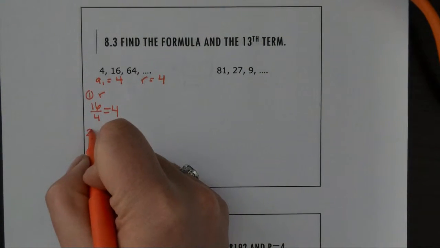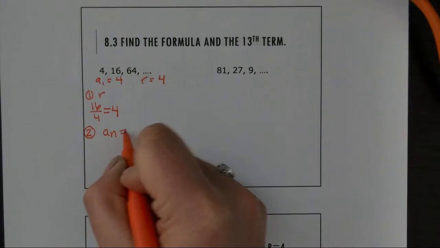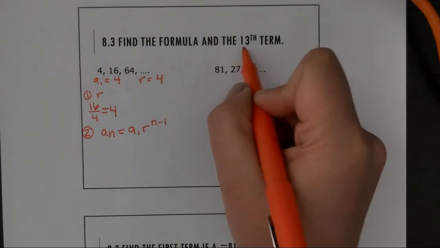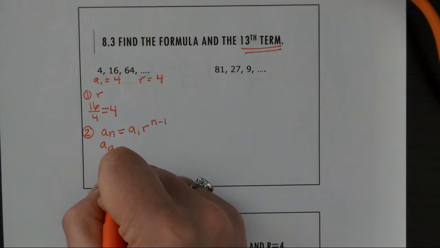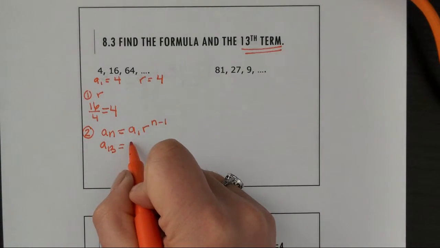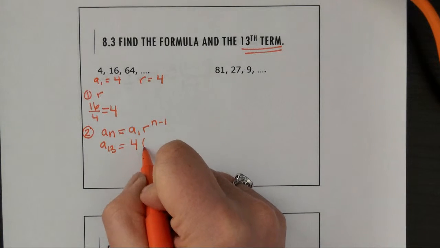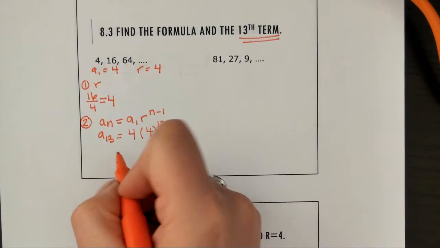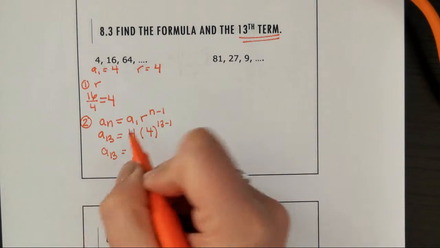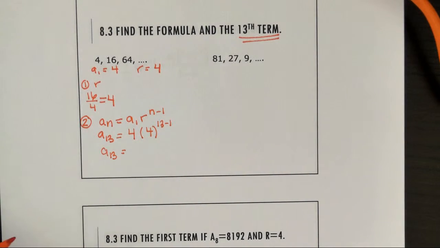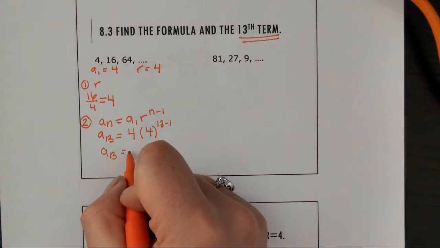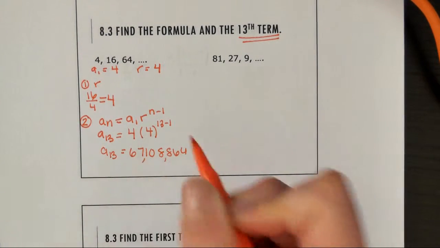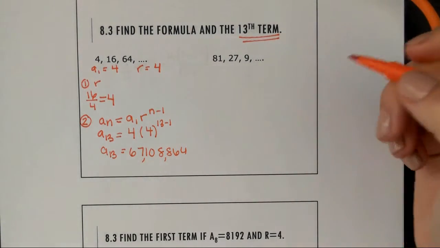Okay? So our formula for our nth term is a sub 1 times r to the n minus 1 power. And we're asked to find the 13th term, so we're going to find a sub 13. We're going to take our initial term, 4, and multiply it with our common ratio, 4, raised to the 13 minus 1 power. So when we figure out what a sub 13 is, we get 67,108,864.